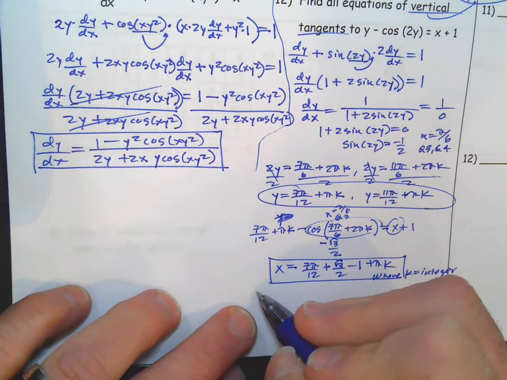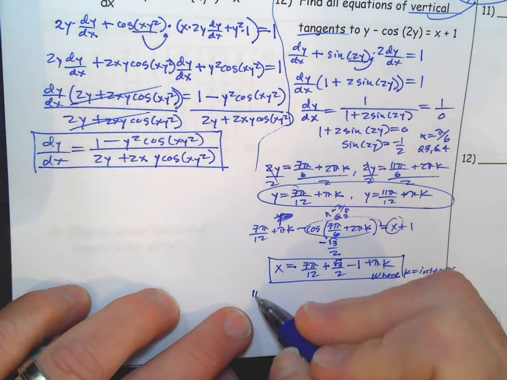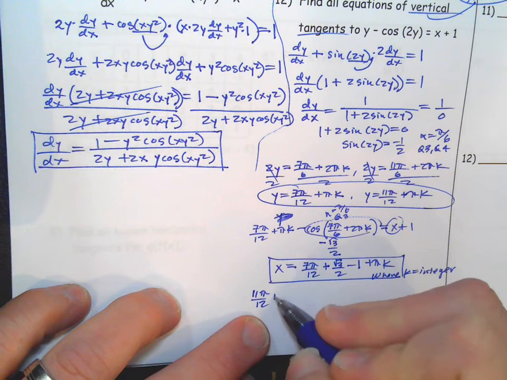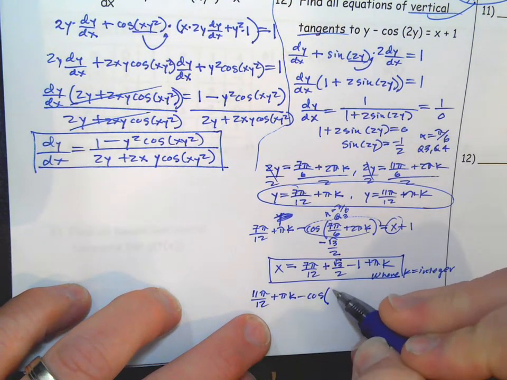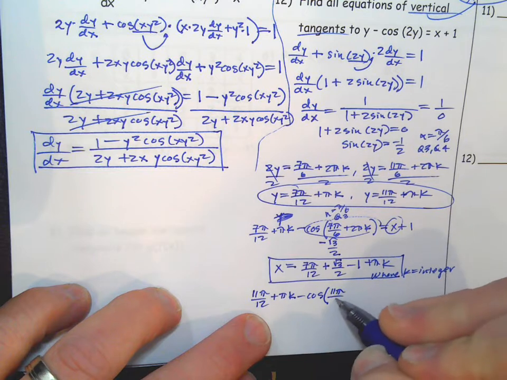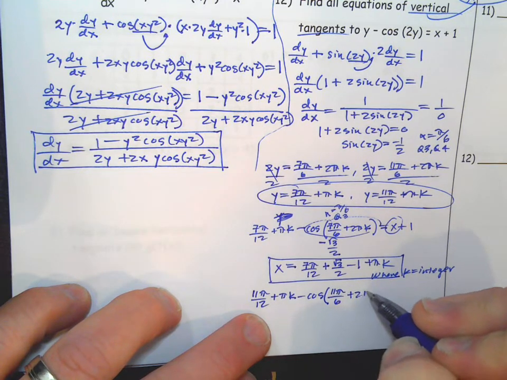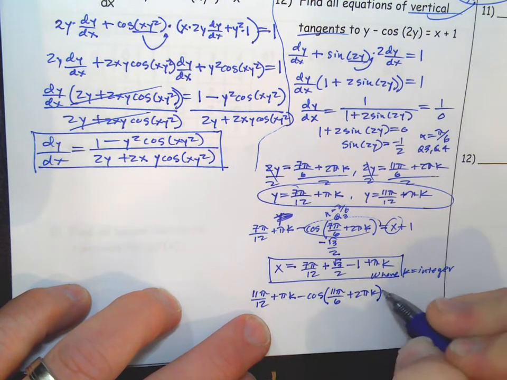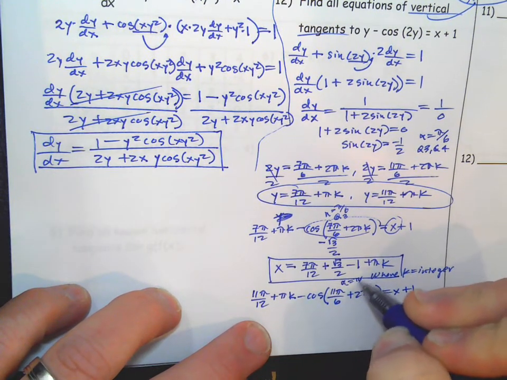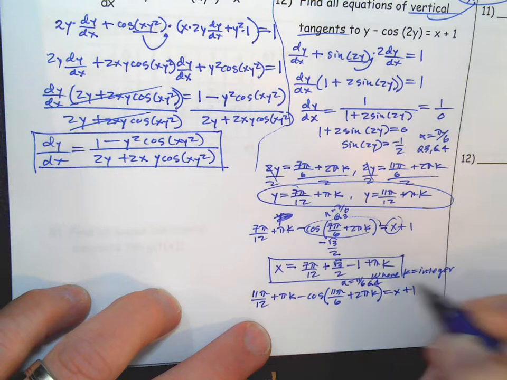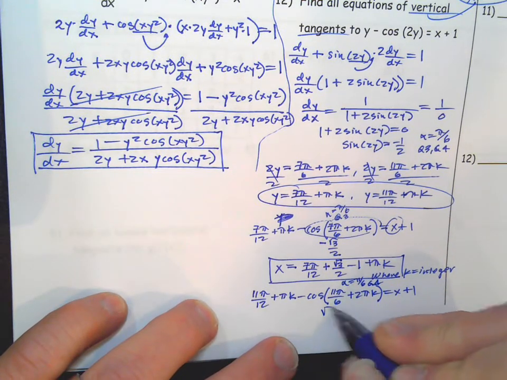And then the other one is going to be 11 pi over 12 plus pi k minus cosine of, if we multiply that by 2, that's going to be 11 pi over 6 plus 2 pi k equals x plus 1. Now this is alpha equals pi over 6. We're in quadrant 4. So it's going to be root 3 over 2.